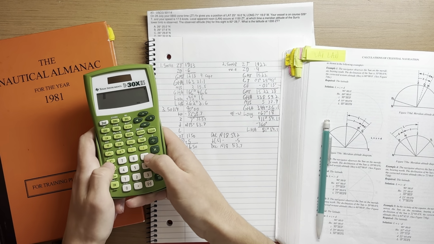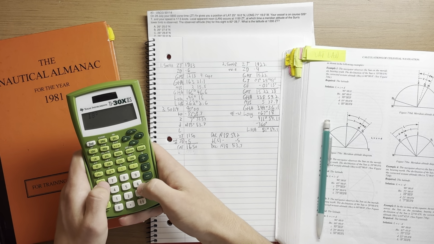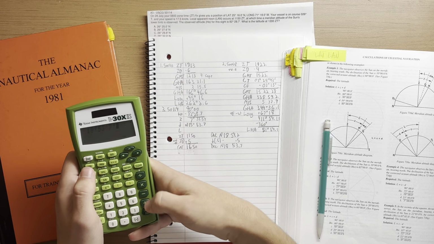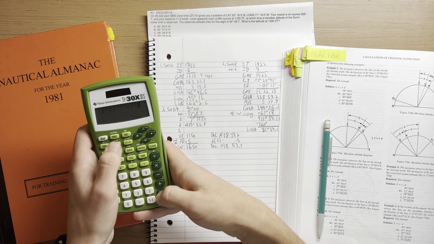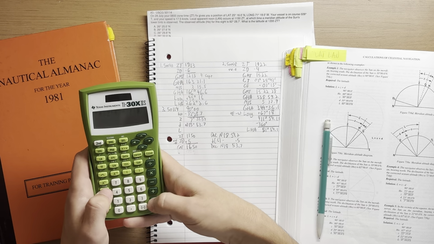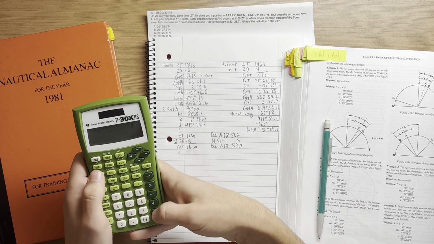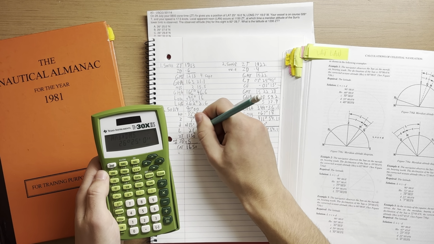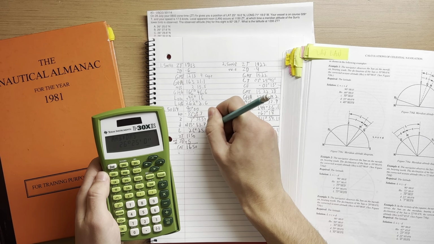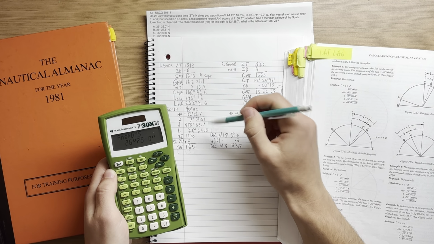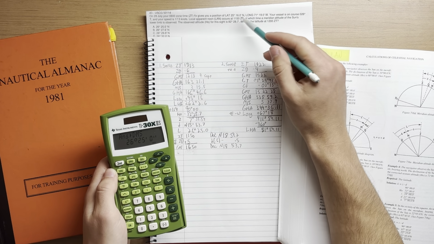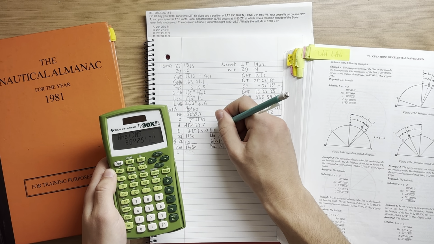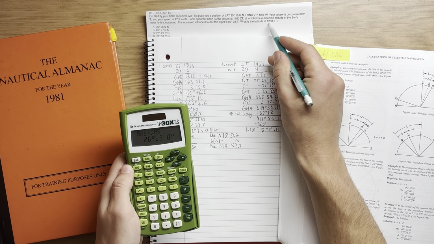Now we're going to add these two. So 18 53.7 plus 7 degrees 31 53, we get 26 25.0. Now we found our latitude, but we found our latitude at 1150 zone time. The question asked for 1200.